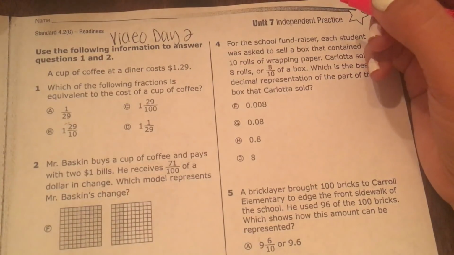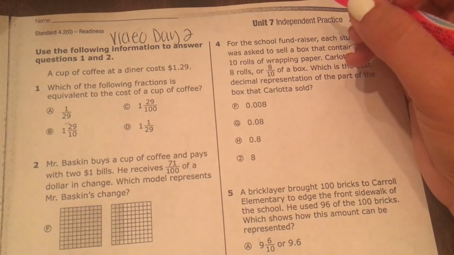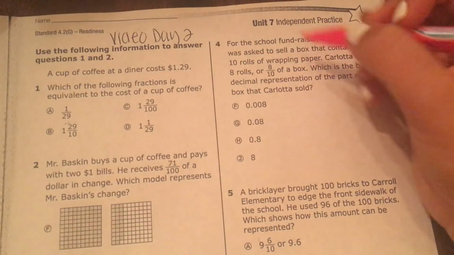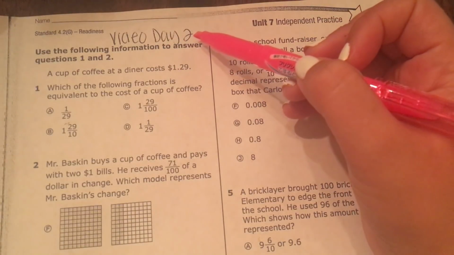Hi guys, today we're going to be relating decimals to fractions. Just a reminder, please remember to listen to everything that I'm saying and make sure you write everything down. Now, at the top, you should say day 2, okay?